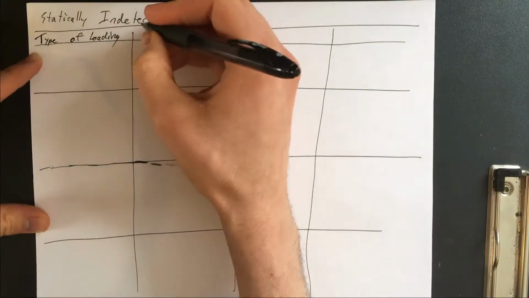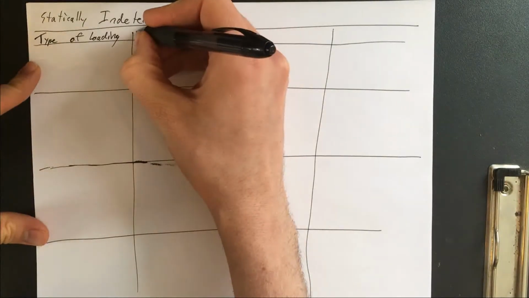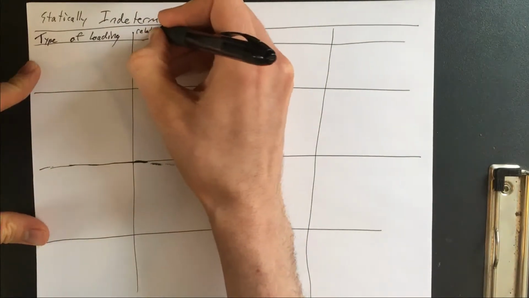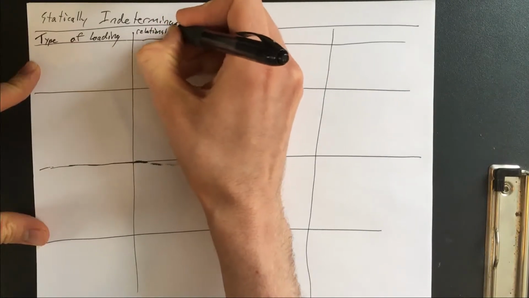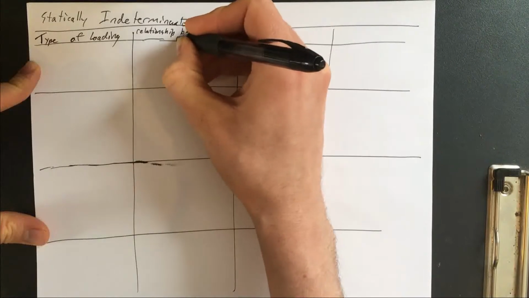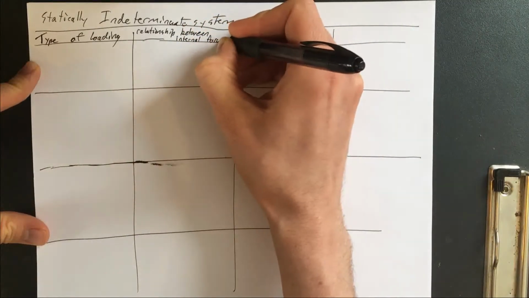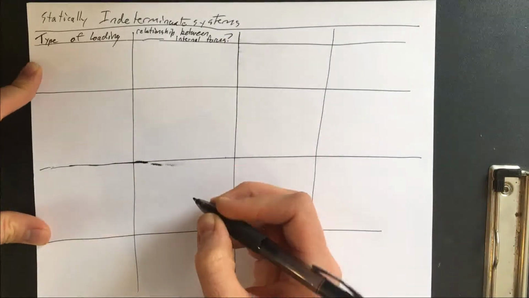Then we'll talk about whether there's any kind of relationship between internal forces. Is there such a relationship?